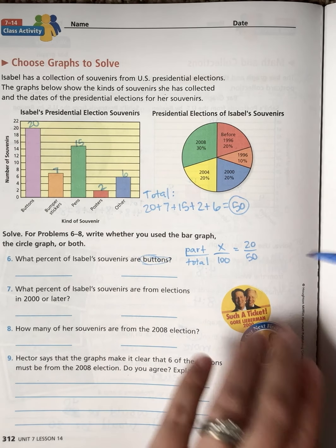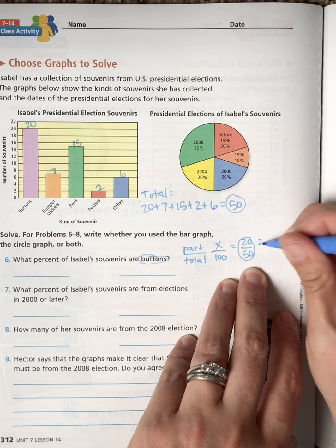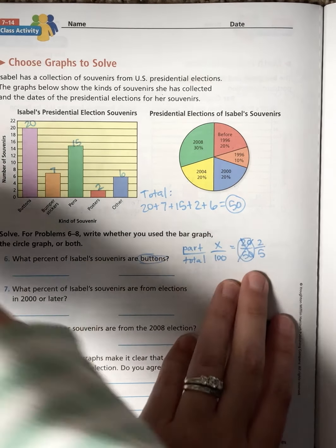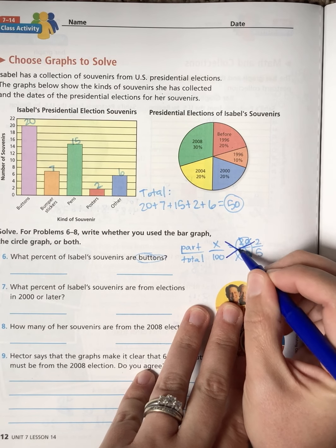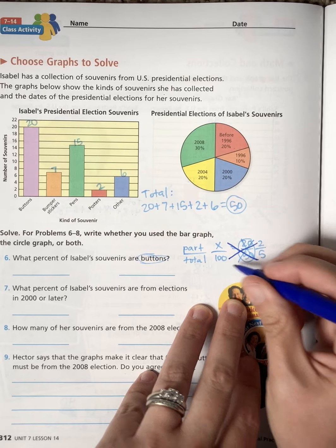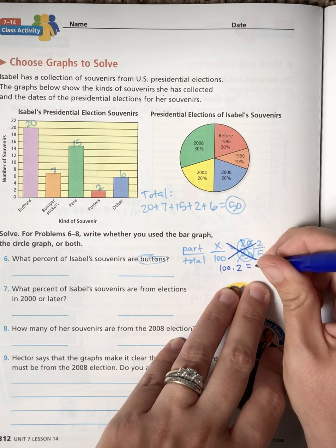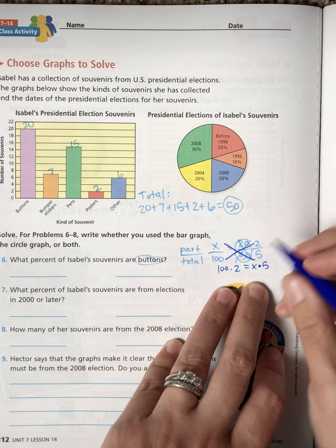Now, if I want my math to be a little bit easier, I'm going to simplify this fraction, and I'm going to rewrite it as 2/5. That will make my math easier when I go to cross multiply. So I am going to cross multiply, and I'm going to multiply 100 times 2 and say that's equal to x times 5. In other words, 5x.